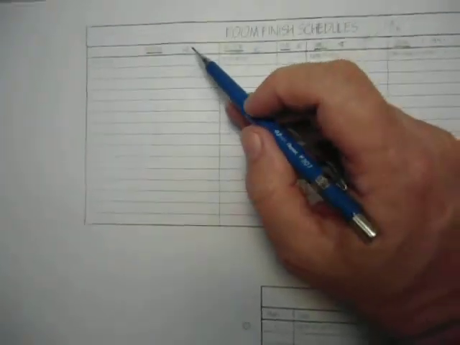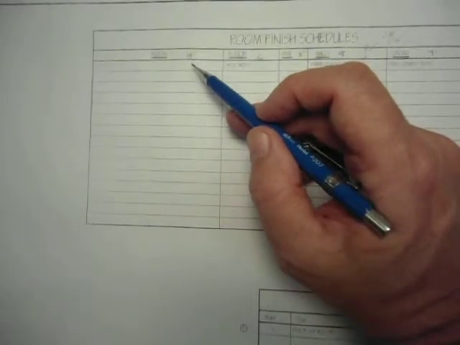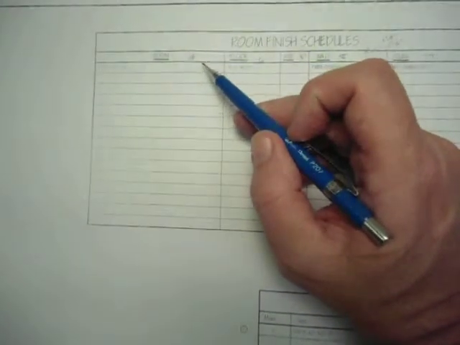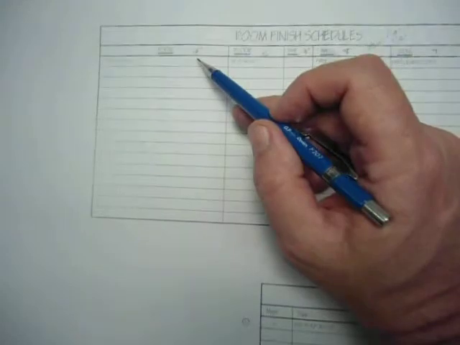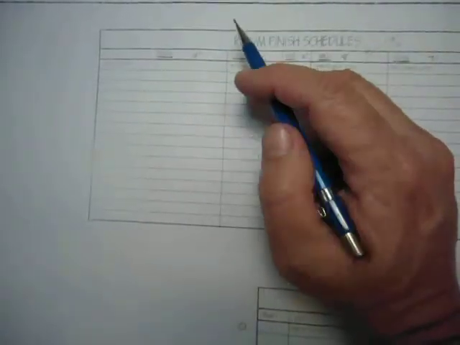Well, you need one space for every room, closet, hall, etc. that you have on your floor plan. Plus draw a couple extra just in case you add a space here or there. So go ahead and draw this whole chart in, and be prepared to do a room finish schedule.